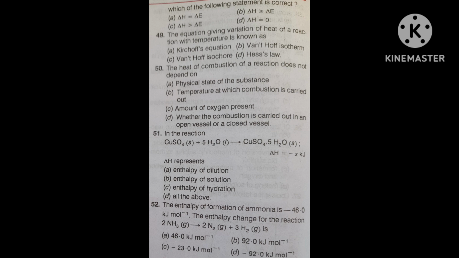First, delta H is equal to delta E. Second, delta H is greater than or equal to delta E. Third option, delta H is greater than delta E. Fourth option, delta H is equal to 0.